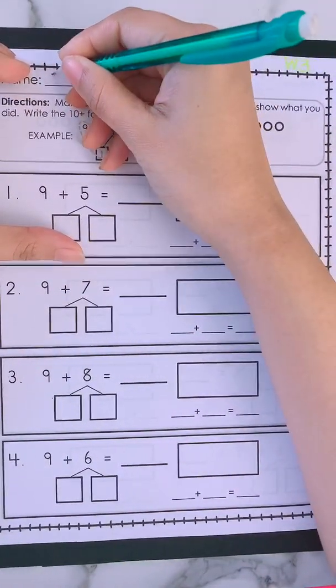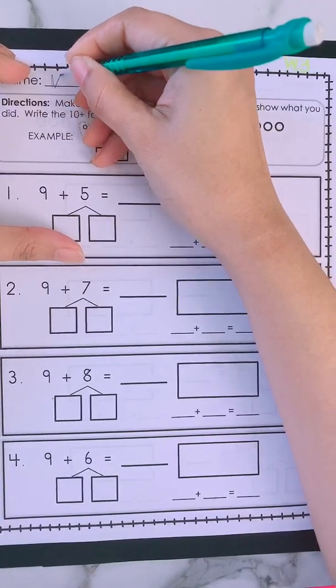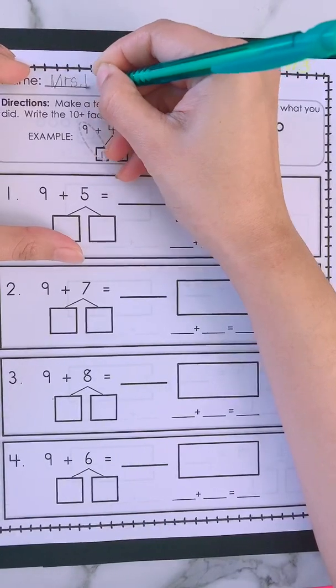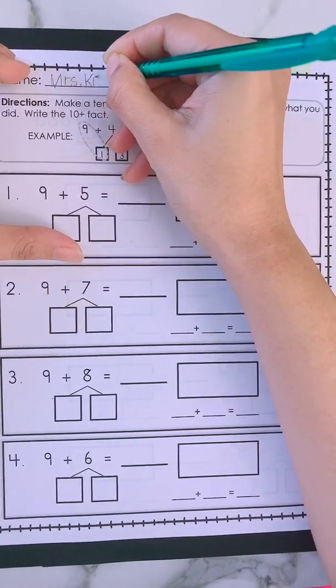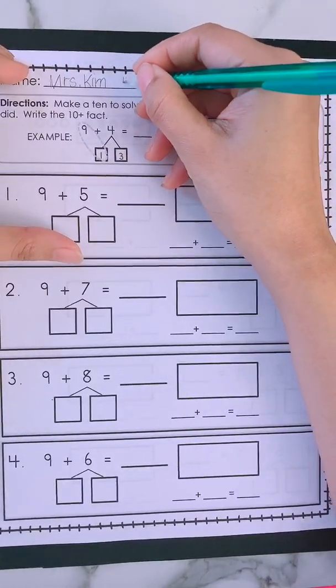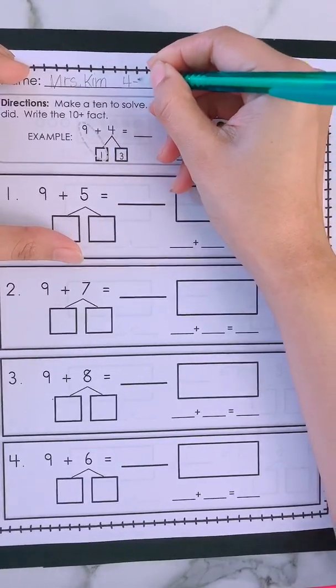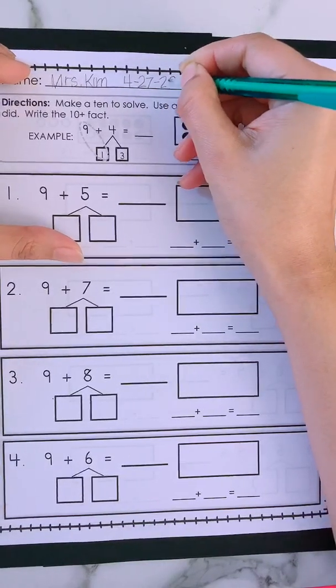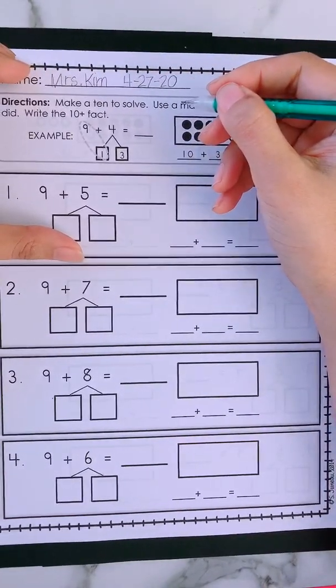We're going to start off, of course, writing our name. So I'm going to write my name, Mrs. Kim. And today is April 27th, 2020. I might be a little off of the date here.